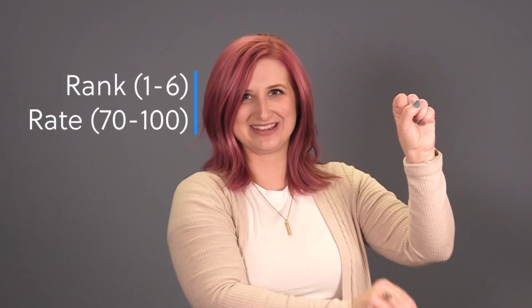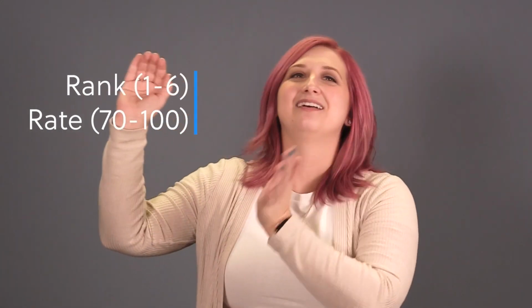So let's recap how all of this works. Ranks, ordering them from best to worst in the round. 1 is best, 6 is worst. Rate, the higher the better. Think of it like a grade. You have a scale of 70 to 100. Really want to avoid scores in the 70s unless you're trying to communicate there's some sort of serious problem, and be able to use those to communicate the quality of the round to people after the round is over.